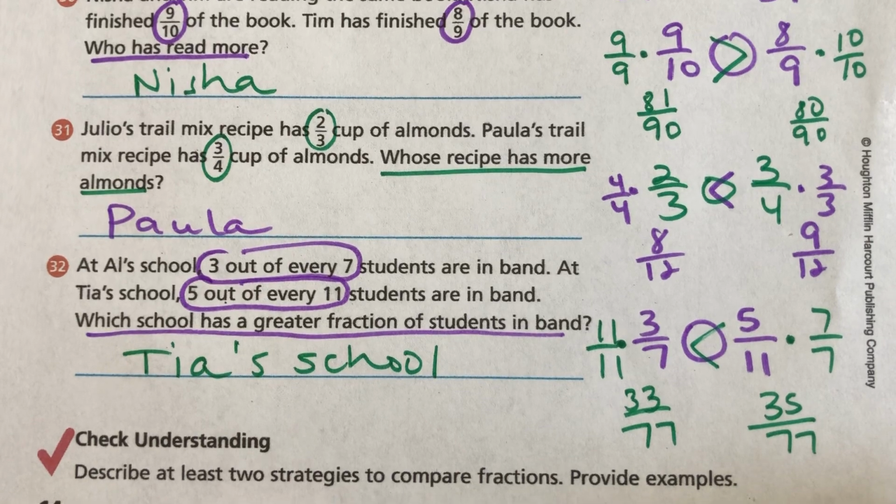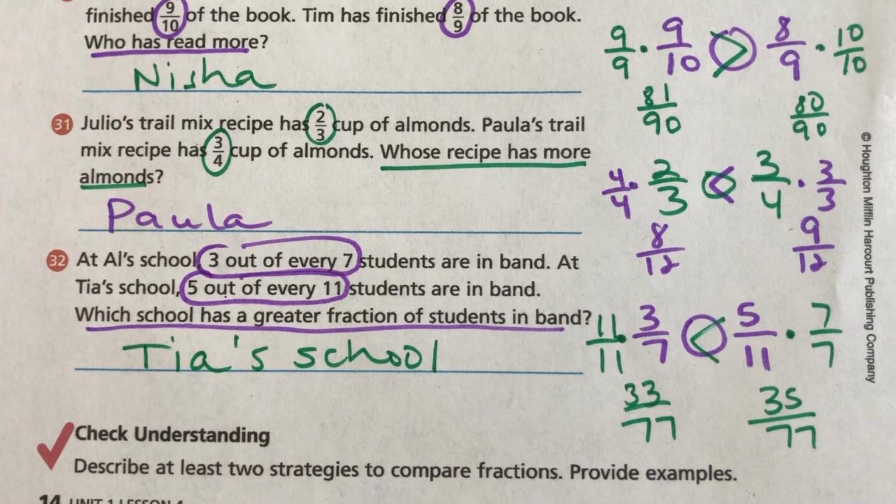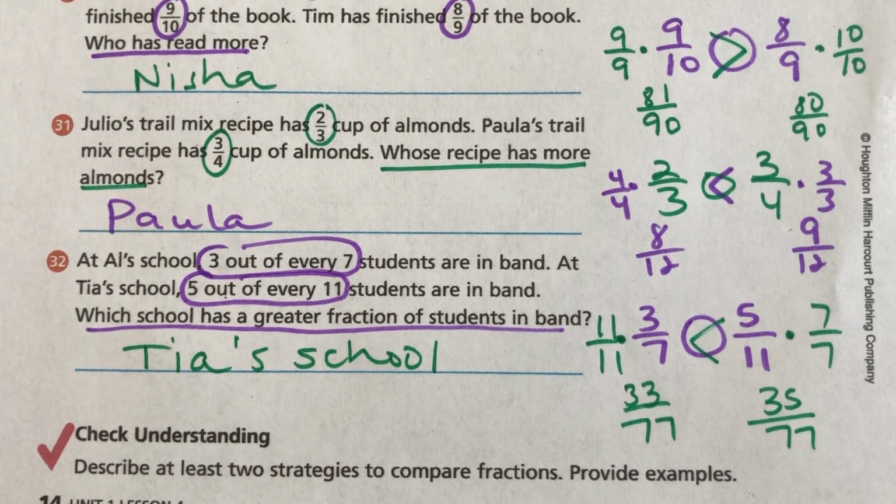I'm not going to have us do the check for understanding now. I like to do those in class so we can discuss them and I can see where you're at. So I will see you soon. Thanks for checking your work.